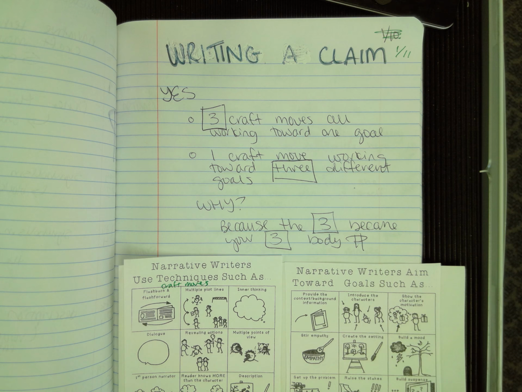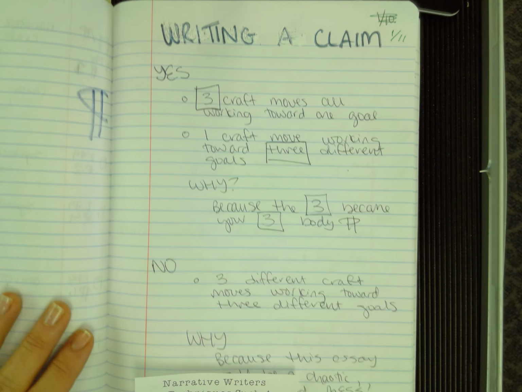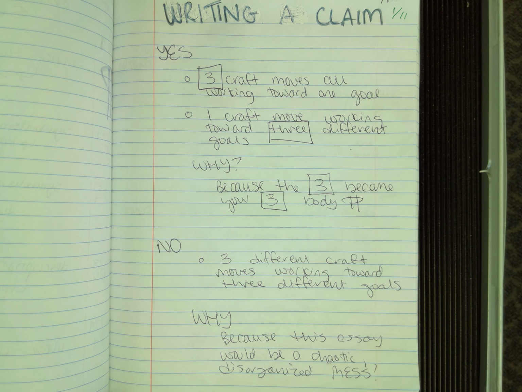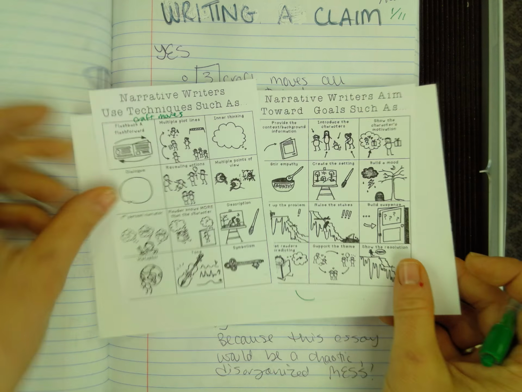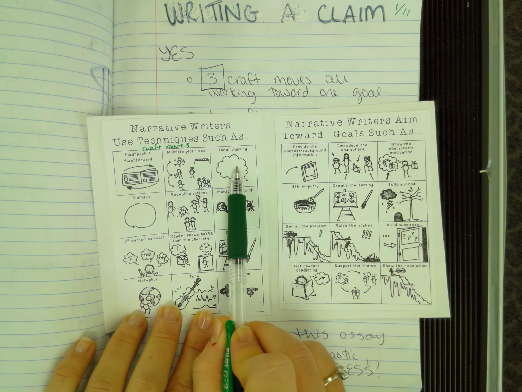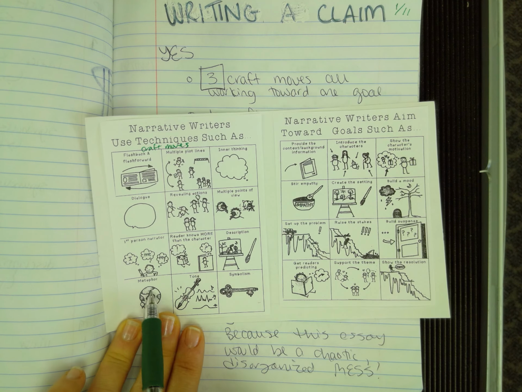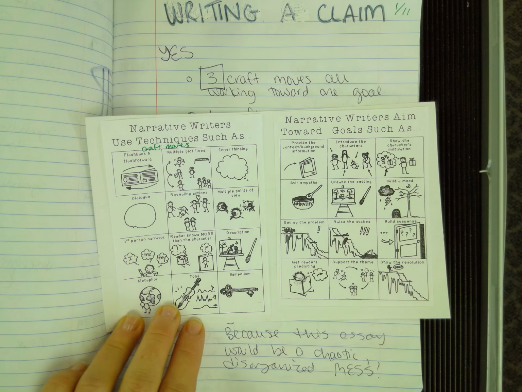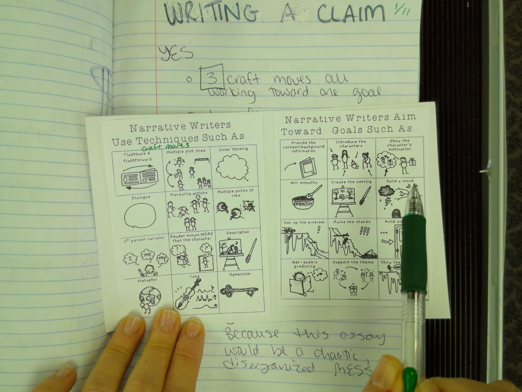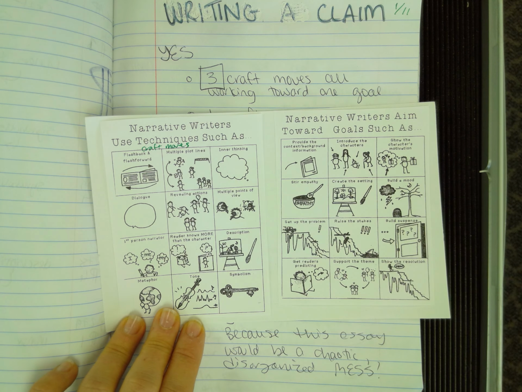That's going to make for an organized essay. What you may not do, so don't even write this down. You may not choose 3 different craft moves working toward 3 different goals in your essay. So you're not going to do 1 paragraph where you show inner thinking stirring empathy, and then another paragraph where you show a metaphor that supports the theme, and then another paragraph where you have symbolism that shows the character's motivation. Do you see what I mean?